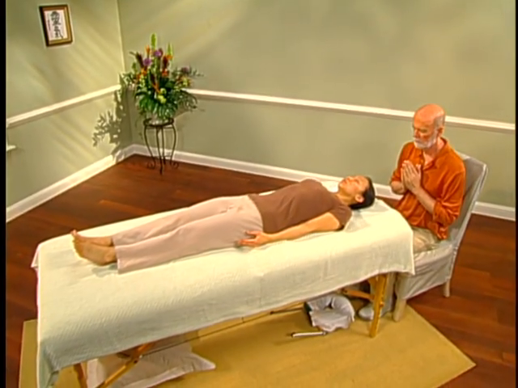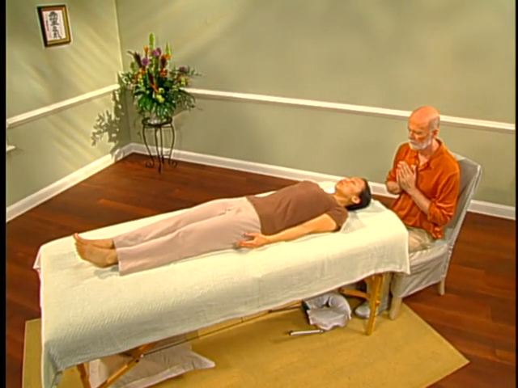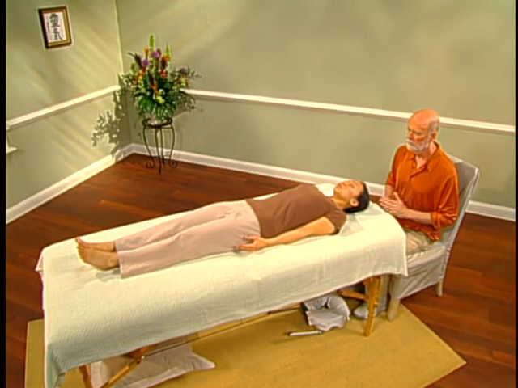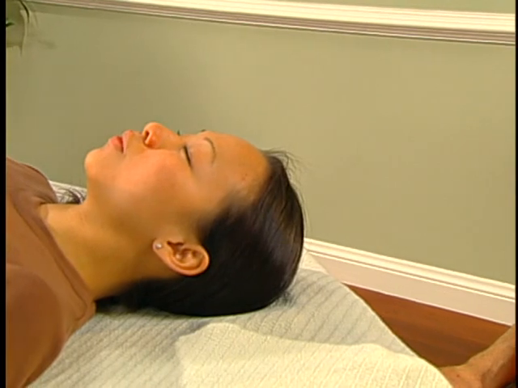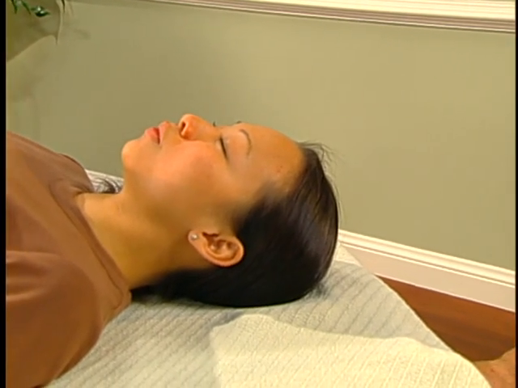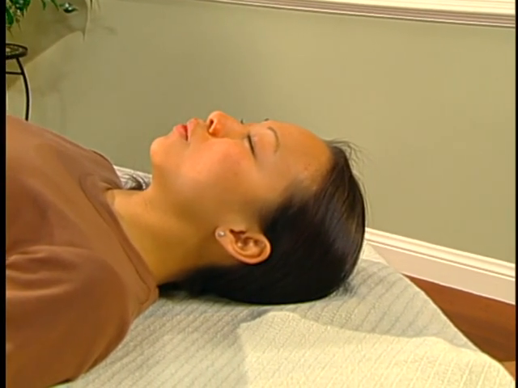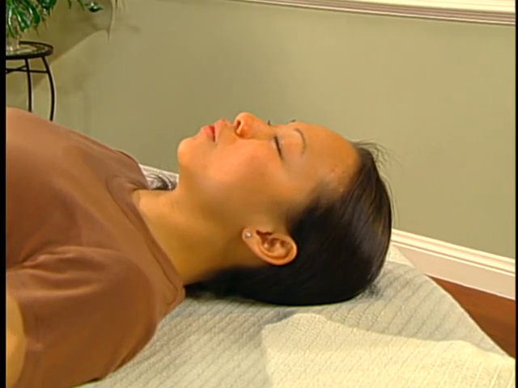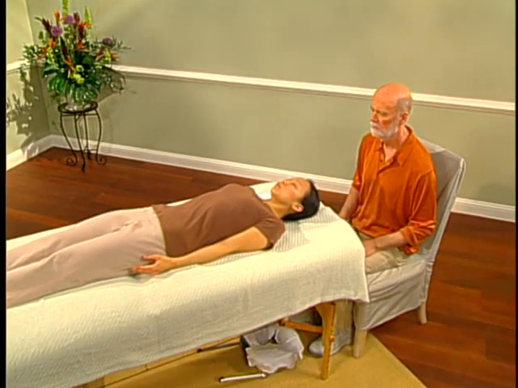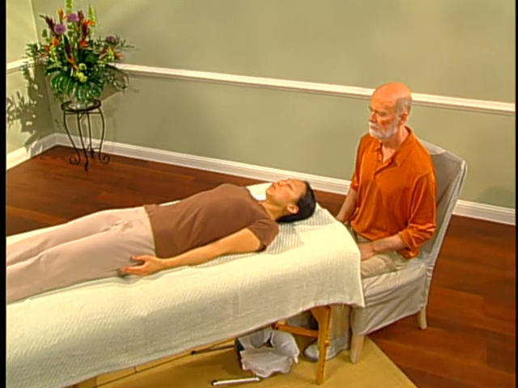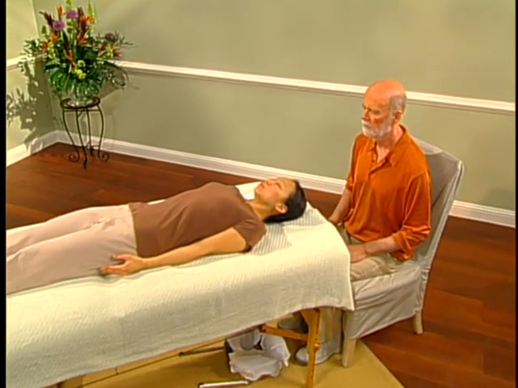We'll begin with the first 4 positions, which are very important as they treat the head and the brain area. All 4 of the first positions treat the inner glands of the brain, including the pineal gland, the pituitary gland, the thalamus, the hypothalamus, and hippocampus. We'll start with position number 1.